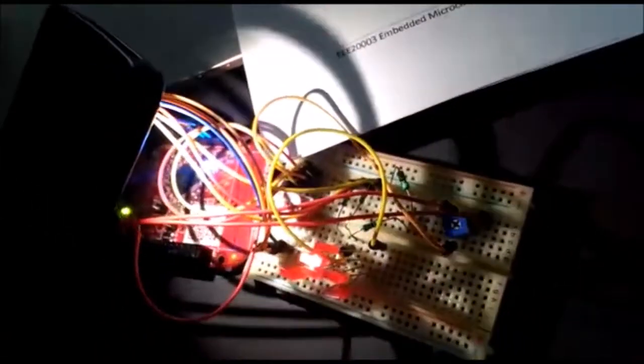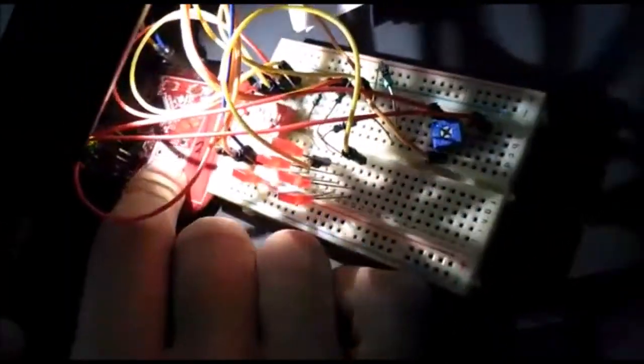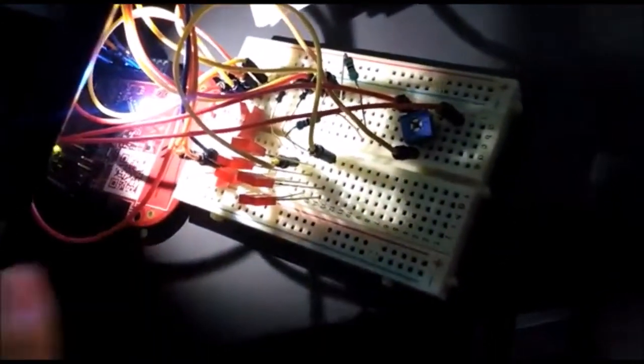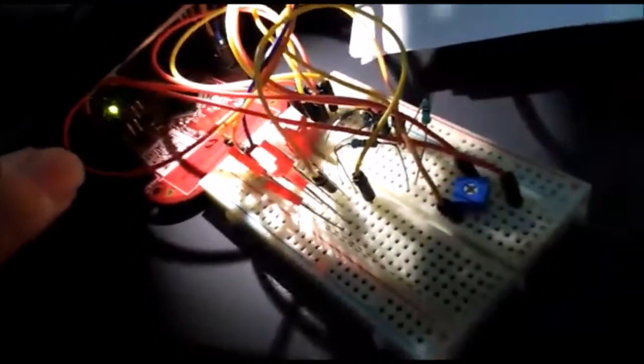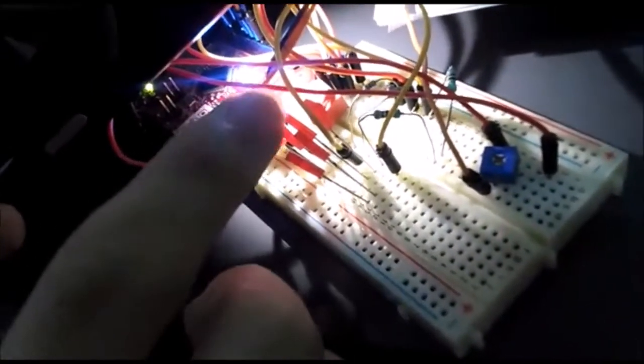From the board, we can see that when I shine the light onto the light dependent sensor, and the intensity increases, the LEDs light up accordingly, one by one.